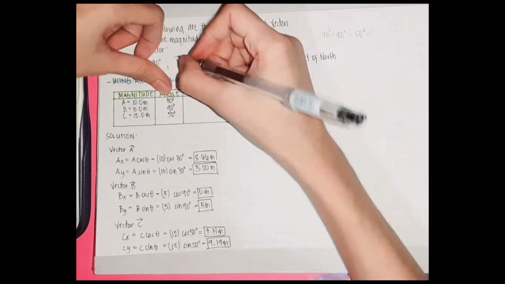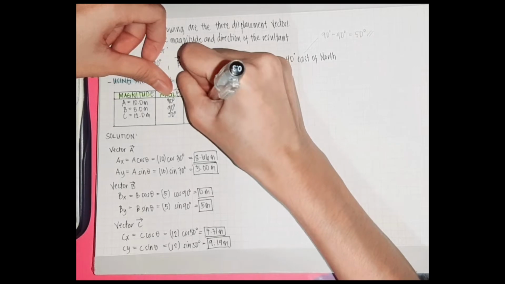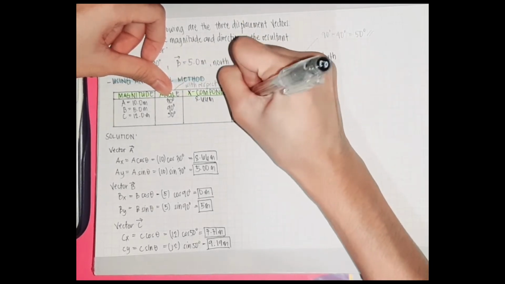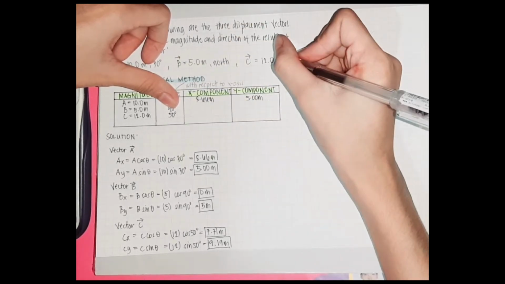After getting all of the components, we will put them on the table so that we can see all of the data that we've solved, all the answers that we've got, and do the next step.